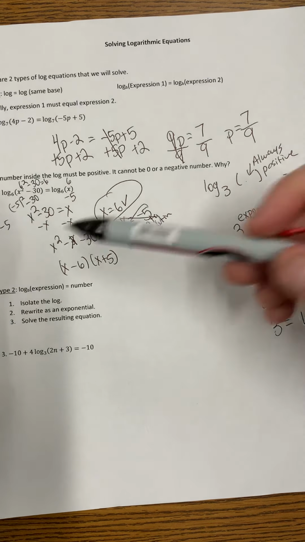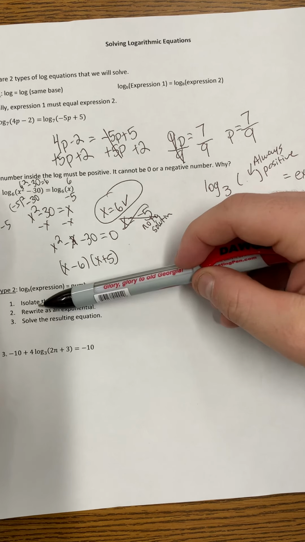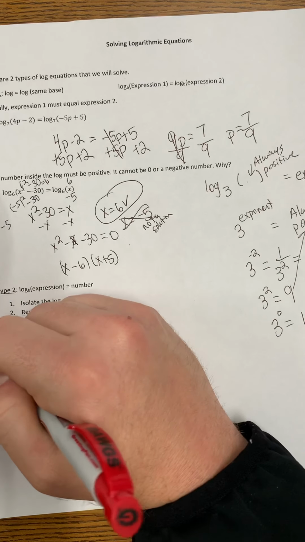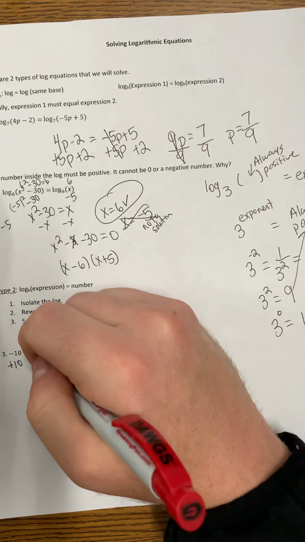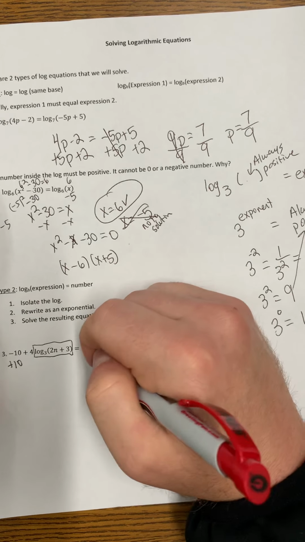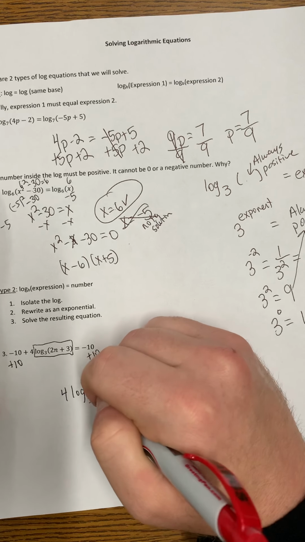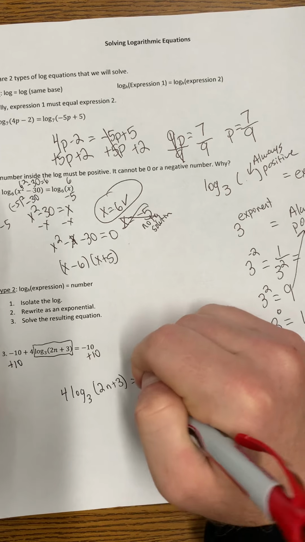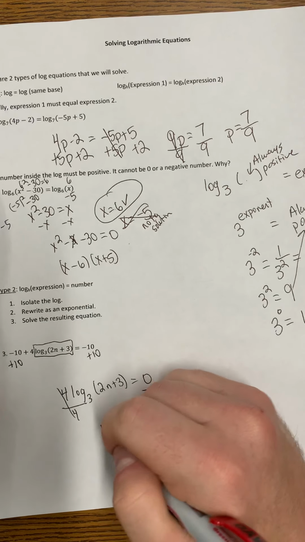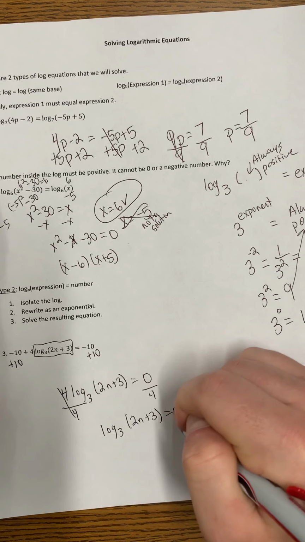Our second type is going to be log base b of an expression equal to a number. We want to isolate the log, rewrite it as an exponential, and solve the resulting equation. So in our example, we're going to get this log piece by itself. So we've got to move the negative 10 and the 4. So we're going to add 10 to both sides. So we get 4 log base 3 of 2n plus 3 is equal to 0. We can divide both sides by 4. So we get log base 3 of 2n plus 3 is equal to 0.